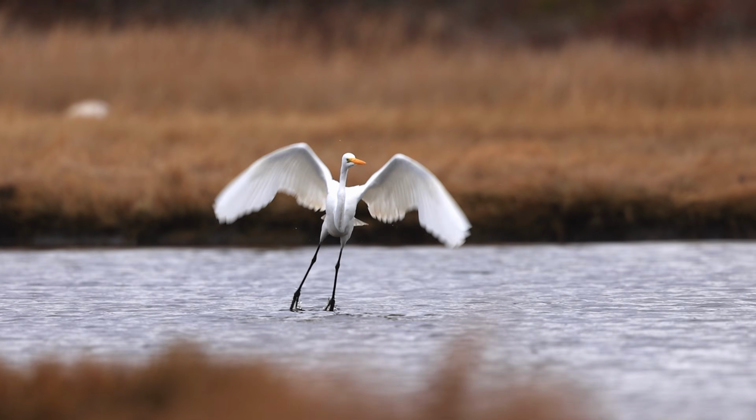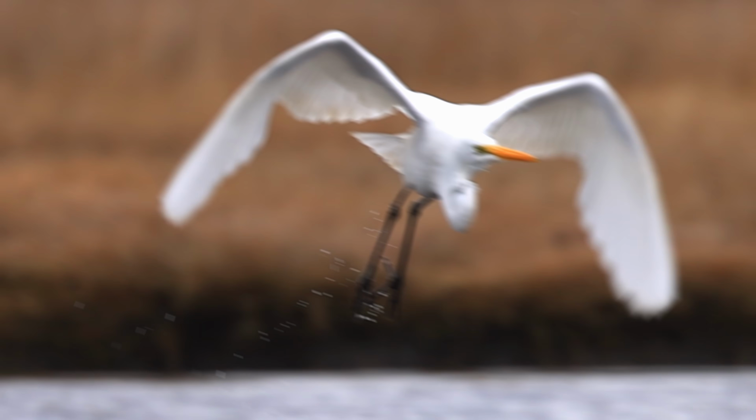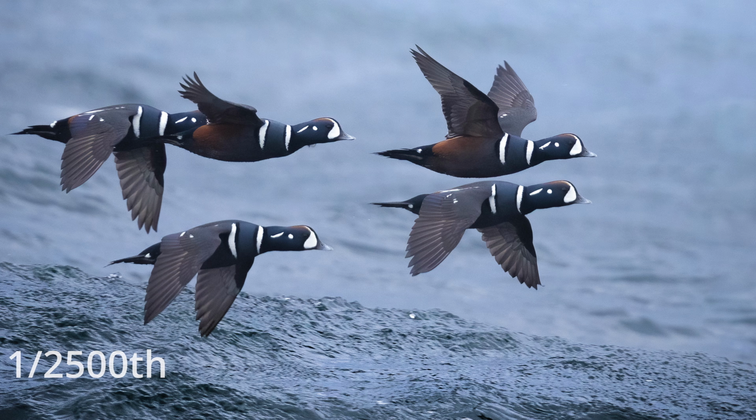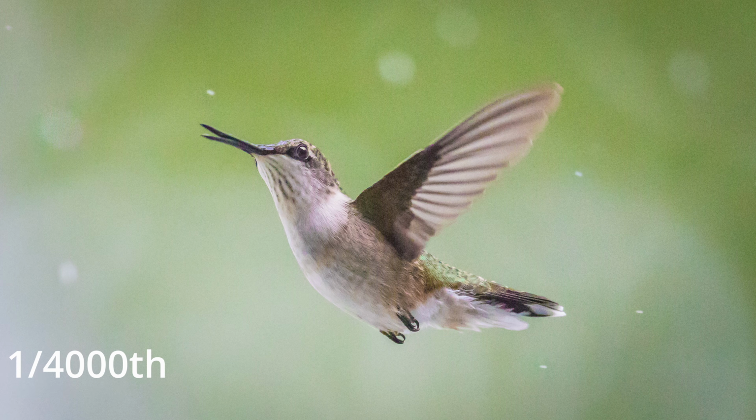But if your shutter speed is too slow, your subject can move while the shutter is open, causing blur in your image. The result of this is that the faster your subject is moving, the more shutter speed you need to freeze it. So while I can freeze someone standing around at 1/50th or 1/100th of a second, I might need 1/500th of a second for someone moving around or on a bicycle, 1/1000th of a second for sports or moving pets, 1/2500th of a second for fast flying birds, and 1/4000th of a second to freeze the wings on a hummingbird.